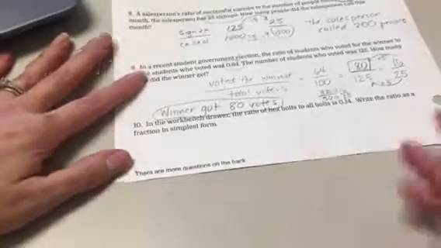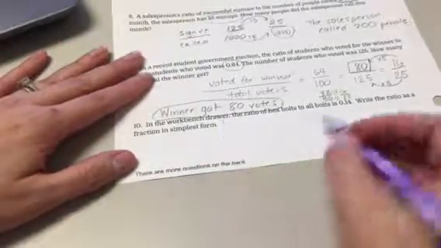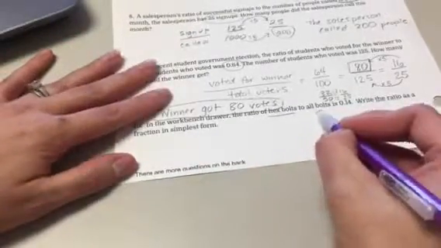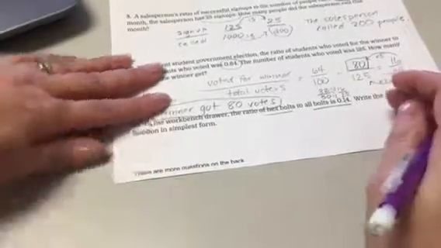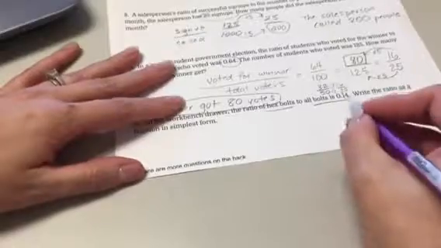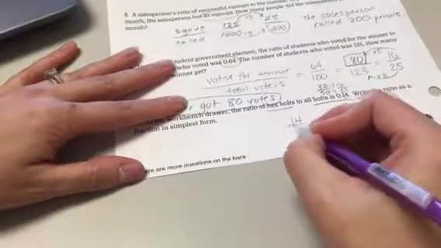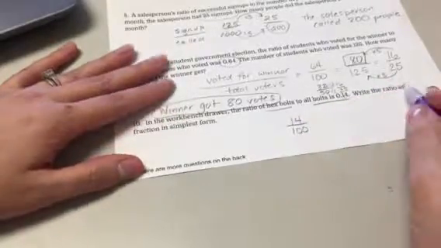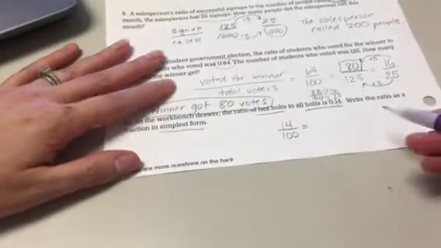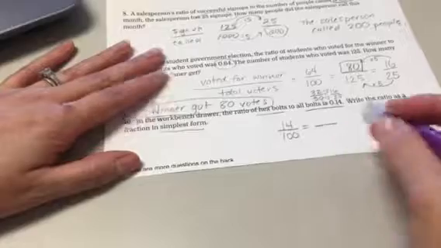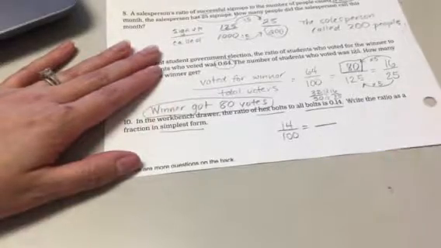Okay, last one. In the workbench drawer, the ratio of hex bolts to all bolts is 14 hundredths. So if I turn that into a fraction, it would look like this, 14 hundredths. And then they just ask you to put it in simplest form. So you're just going to reduce that fraction to get the simplest reduced form.